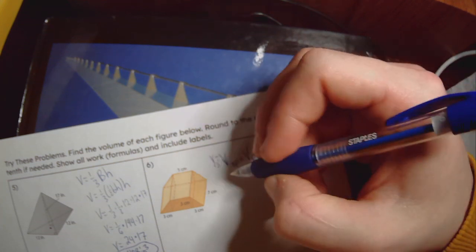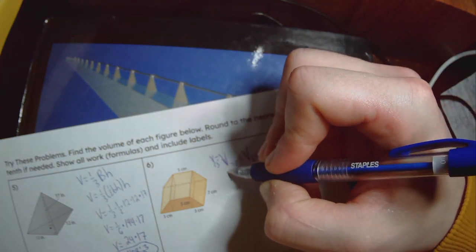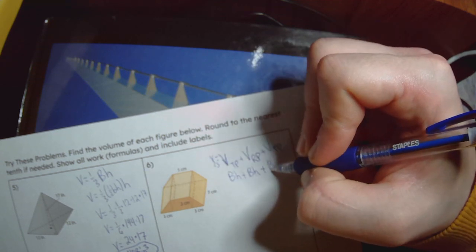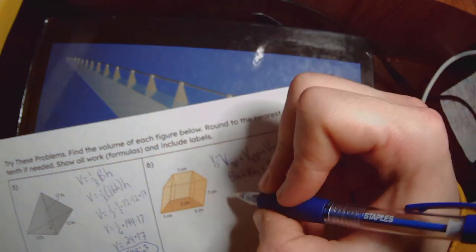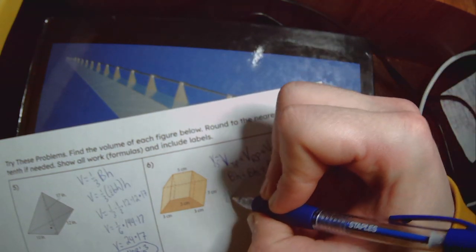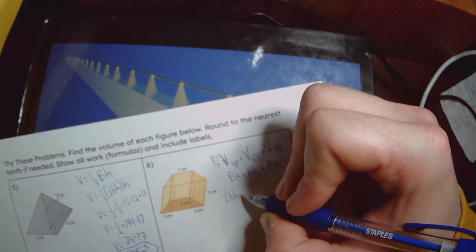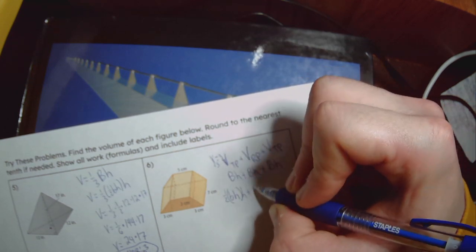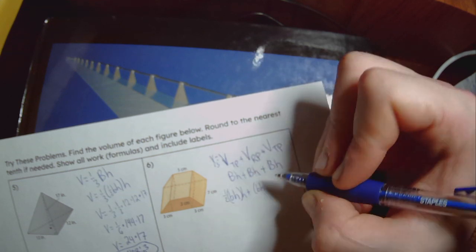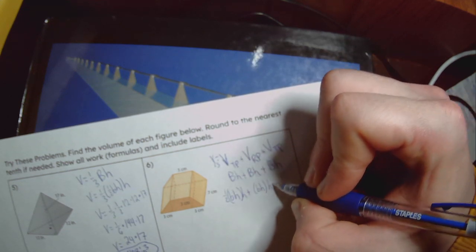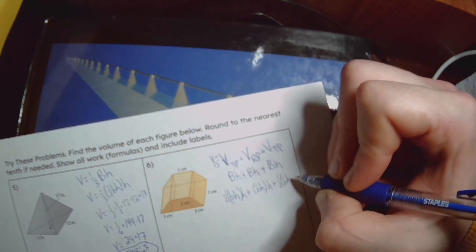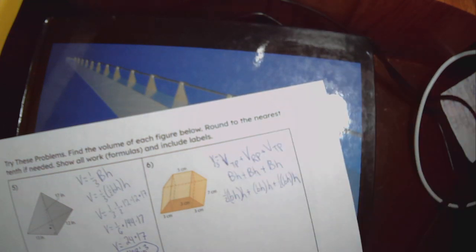So, area of the base times height plus area of the base times height plus area of the base times height of the prism, then 1/2 base of triangle times height of triangle times height of prism plus base of rectangle times height of rectangle times height of prism plus 1/2 base of triangle times height of triangle times height of prism.